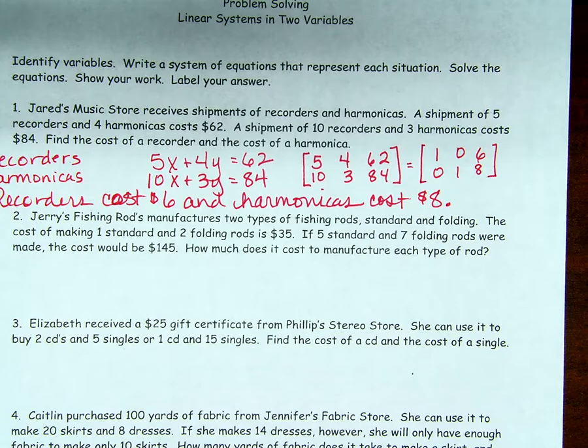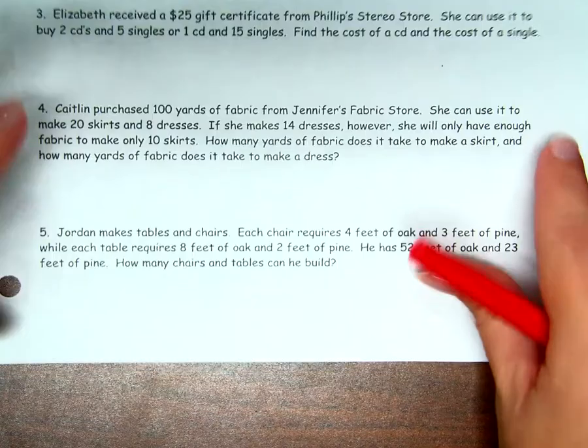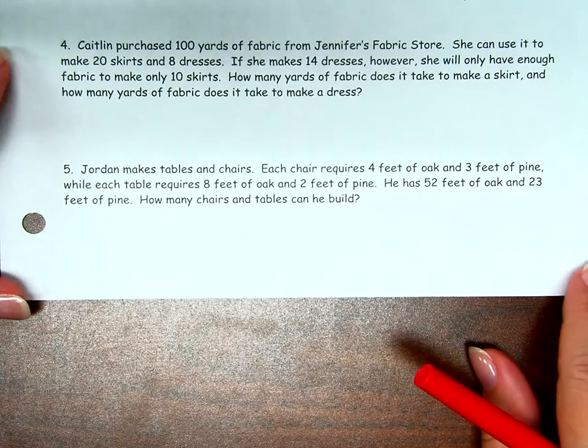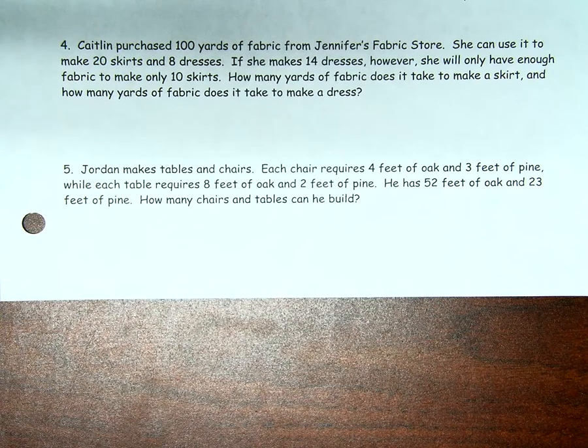Let's look at number 5. Number 5 can be tricky if you let it. Are you going to let it? All right then. Let's get to it.